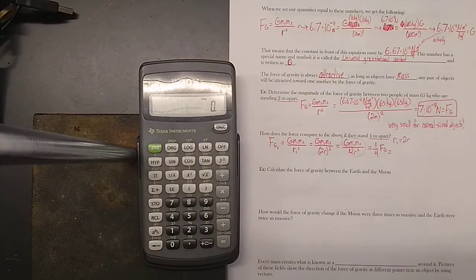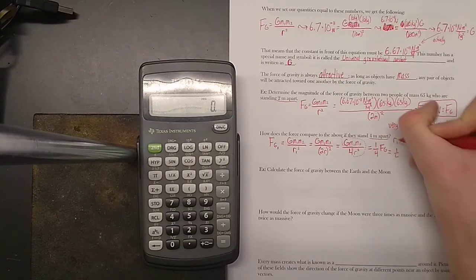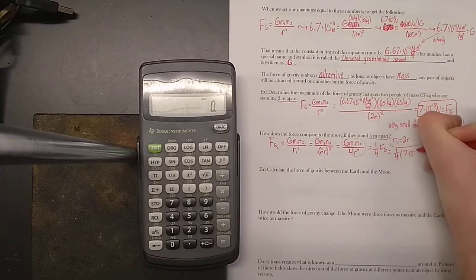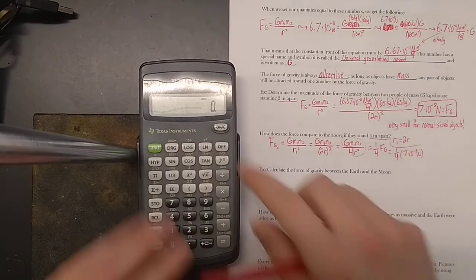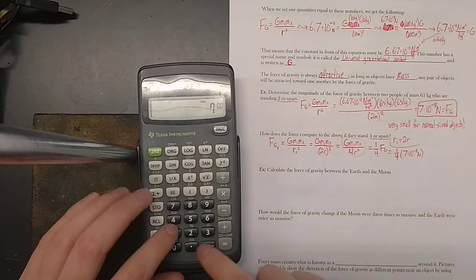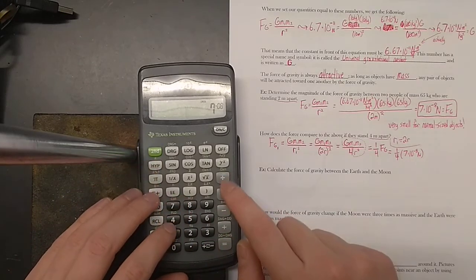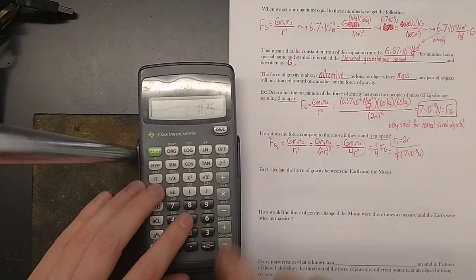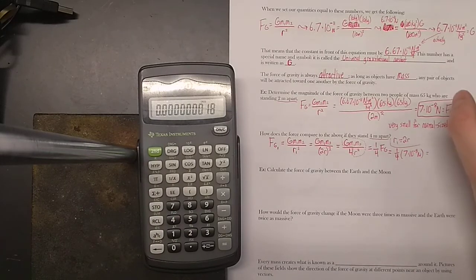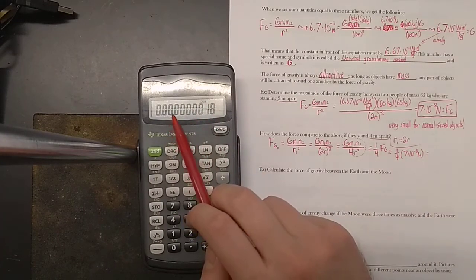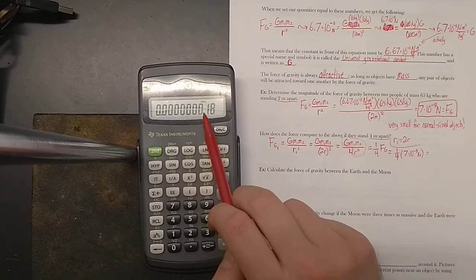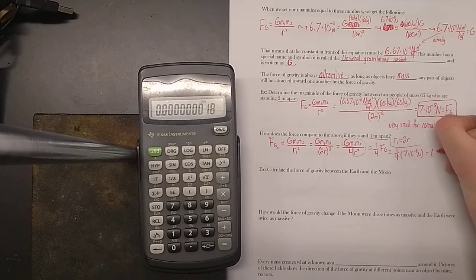So if I want to find the actual force of gravity, all I do is I take 1/4 times 7 times 10 to the -8 newtons. And I'm multiplying by 0.25. I end up with 1.8 times 10 to the -8 newtons is the new force of gravity.